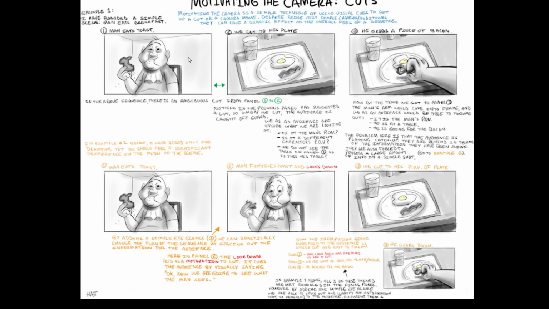Here's another example: character eating, right? And so this is essentially an ambiguous cut. In this example, he has two examples, right? This one's the first pass, and this is the second pass. So this first pass, we just have this character eating toast, and then it cuts to show the plate, which is fine for the most part, right? It's not that hard to follow for the overall, but it can be a little disorienting, right?